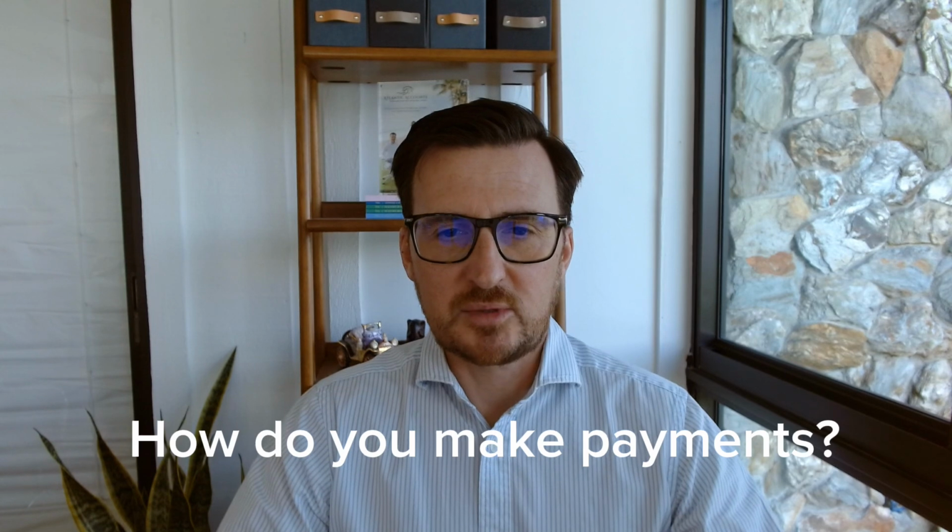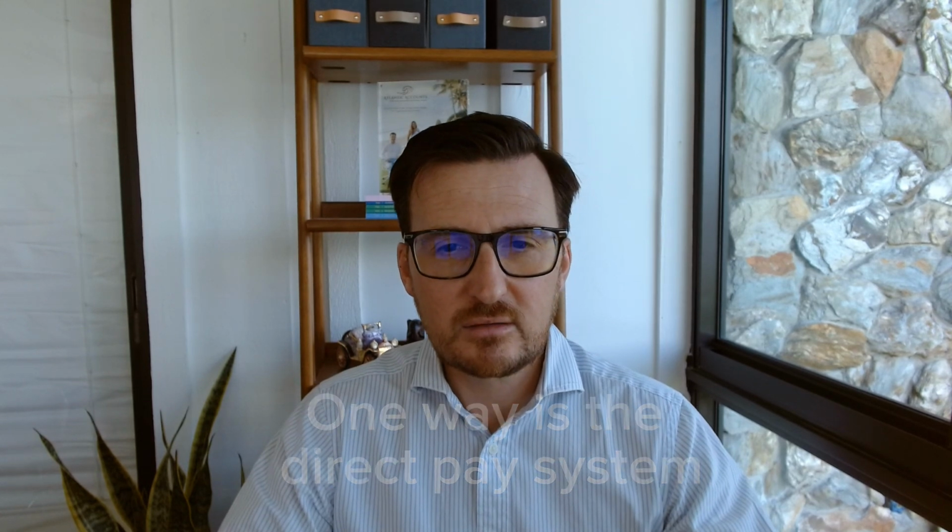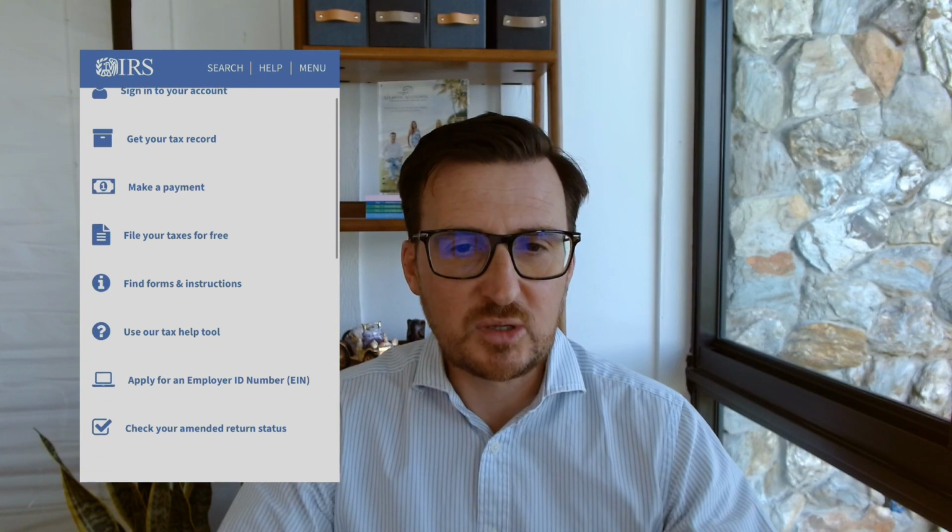How do you make your payments now? There are a couple of different ways to do it. One is by using the direct pay system on the IRS website. On that system you enter your own details and the money is then drawn from your bank account. Just have to make sure you're saying that it's an estimated tax payment for that year.